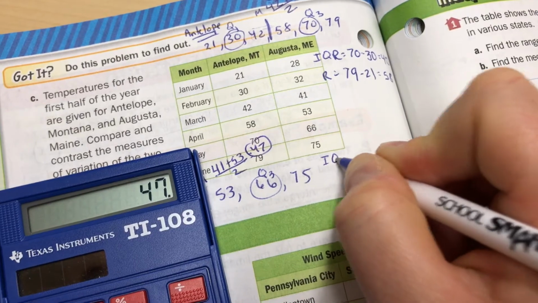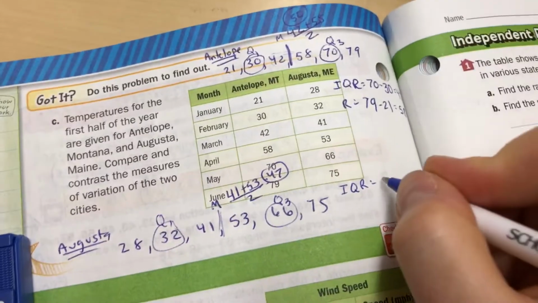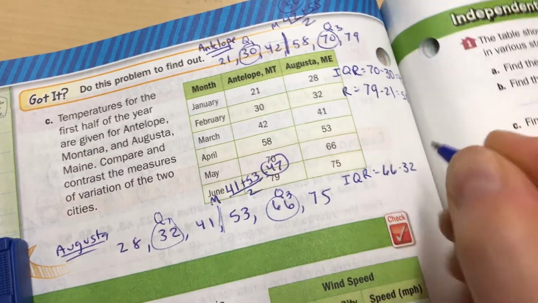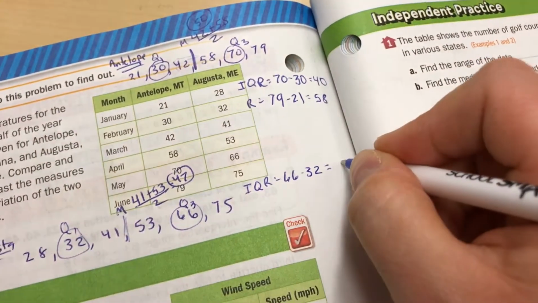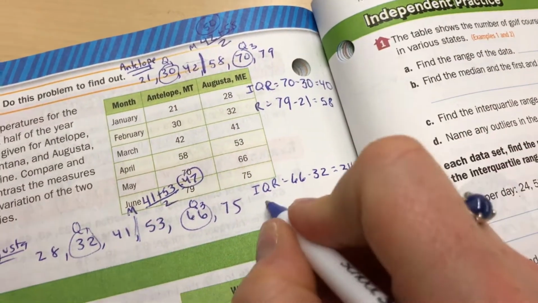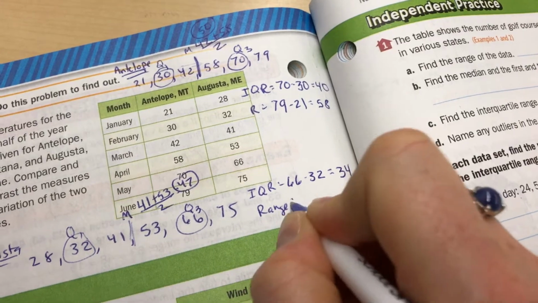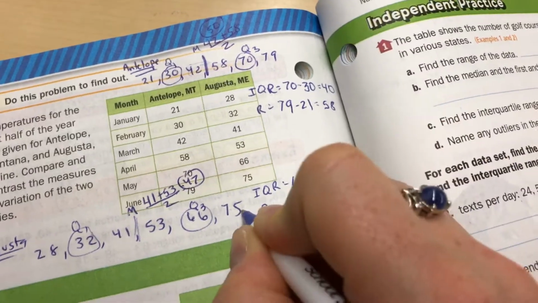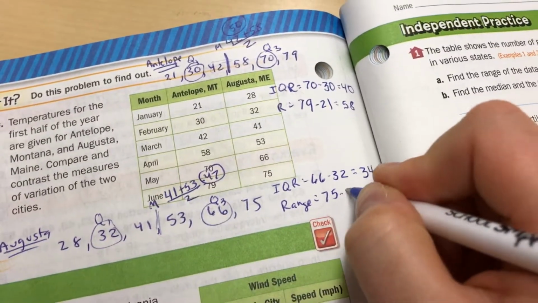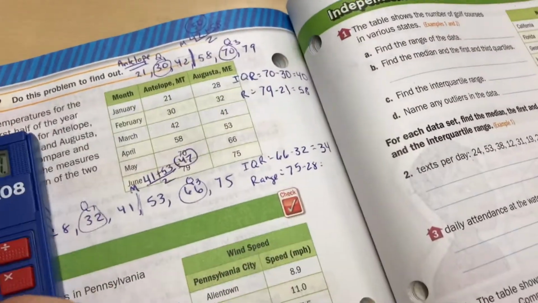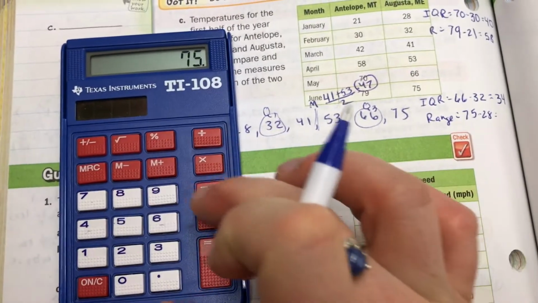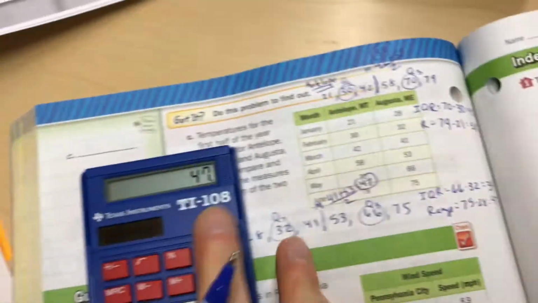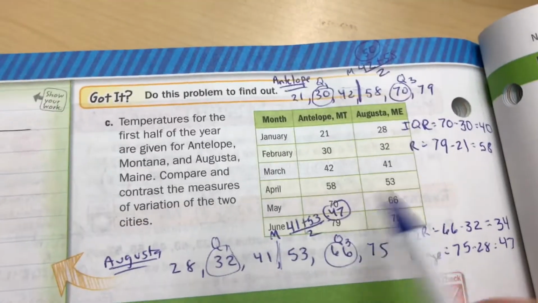So the IQR is 66 minus 32. And the range is 75 minus 28.